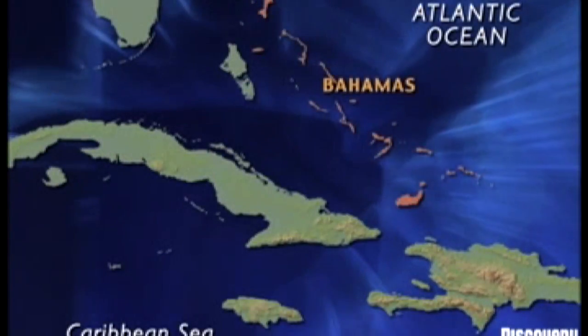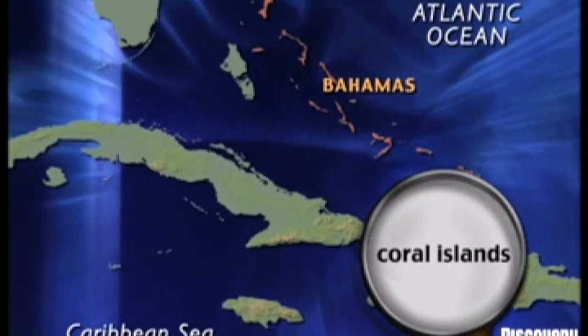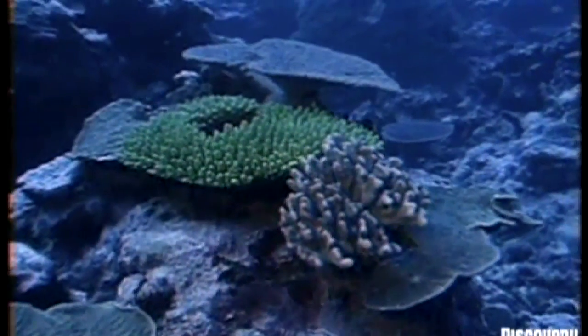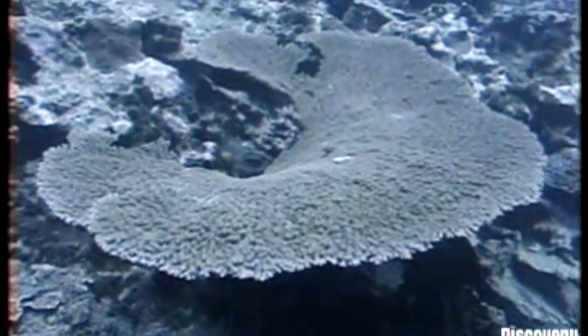The Bahamas and smaller island chains are coral islands. They formed from the buildup of the skeletons of tiny sea animals called coral. Over millions of years, this buildup created islands.